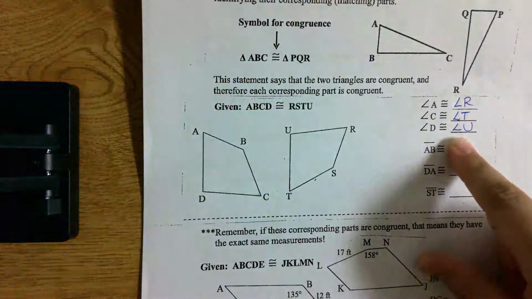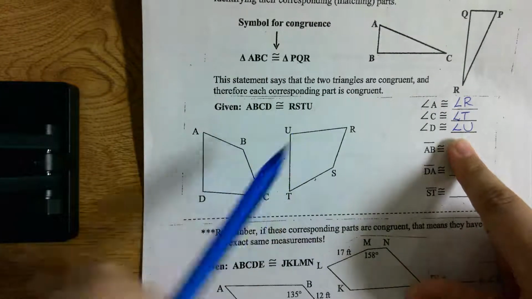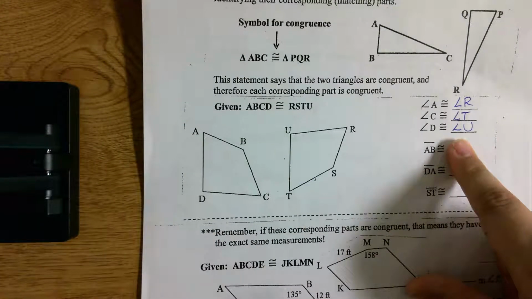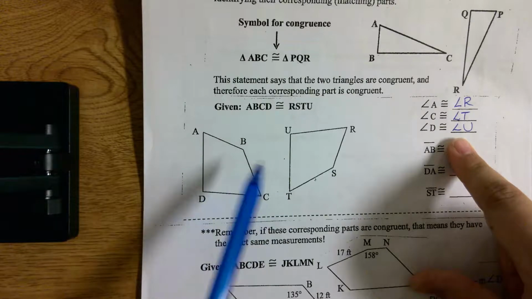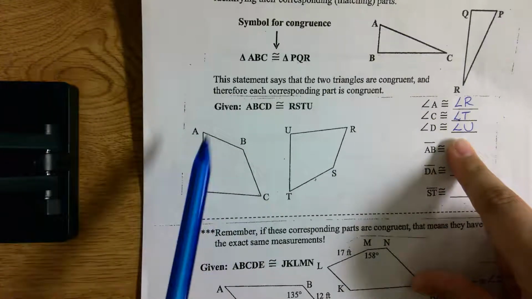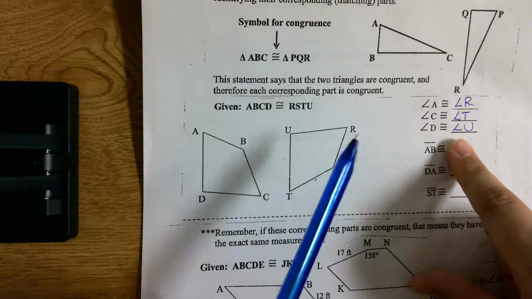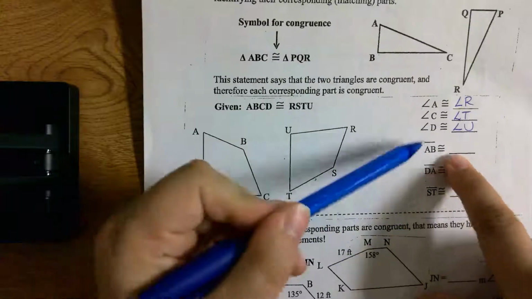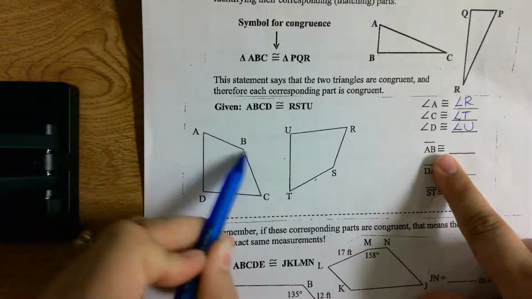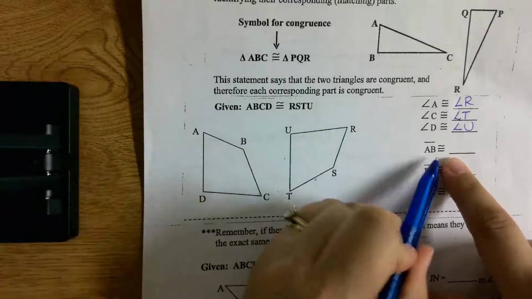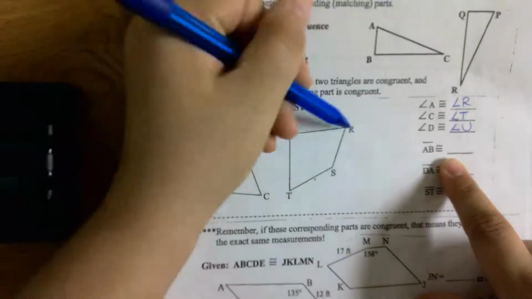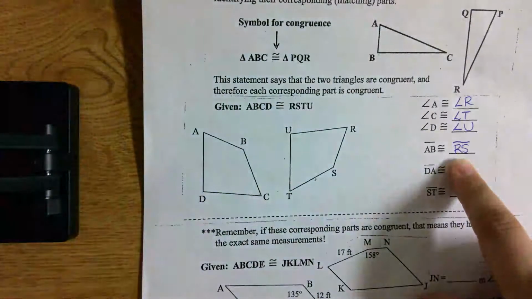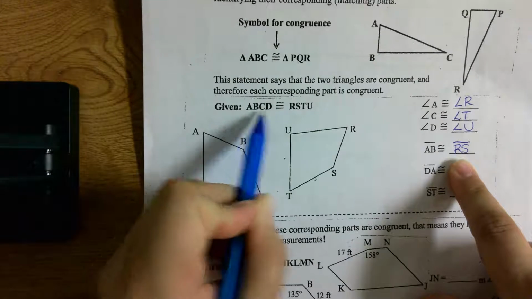So it's important to make sure we're paying attention to what we're given so that we can compare the two, especially when we're not given any actual numbers. Because if you notice, they took ABCD and they turned it to get RSTU. All right, side AB, which is right here, is congruent to side RS. So we write RS and leave a line over it because we got AB, RS.